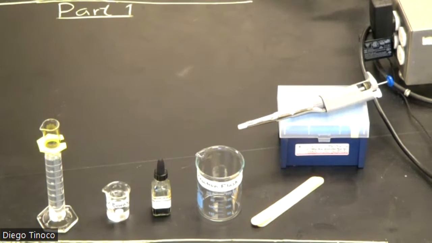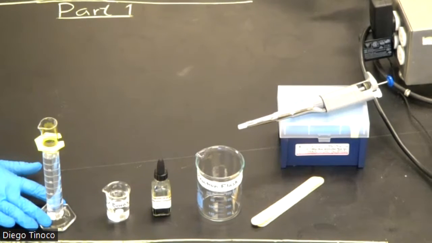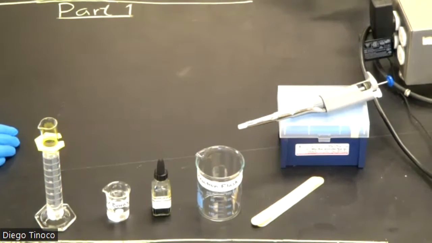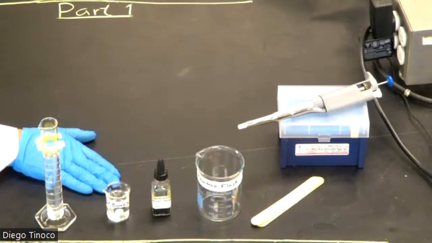We will now begin part 1 of our experiment. Now, I have laid out all the things we're going to need for part 1. As you can see, I have used my graduated cylinder to measure out exactly 50 milliliters of our PVA solution. I've also transferred some of our borax into a smaller flask just because we do not want to contaminate our original sample.